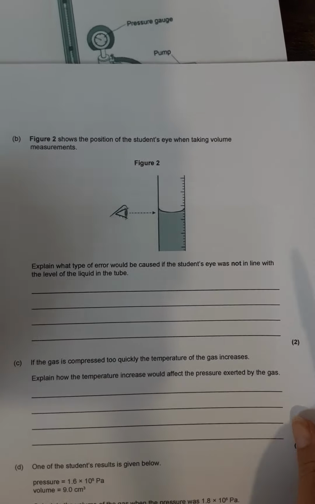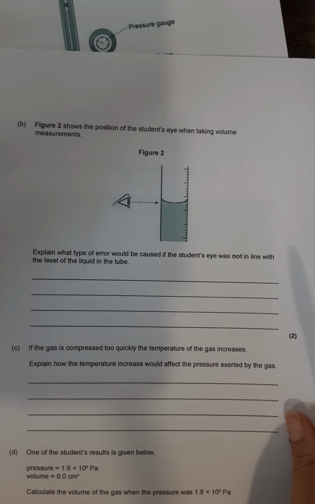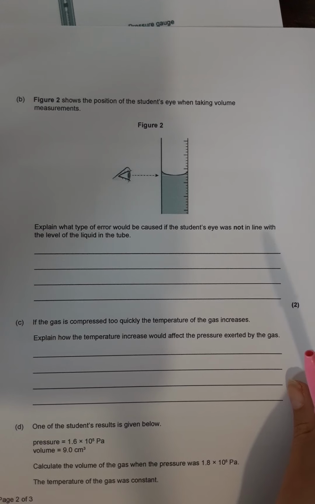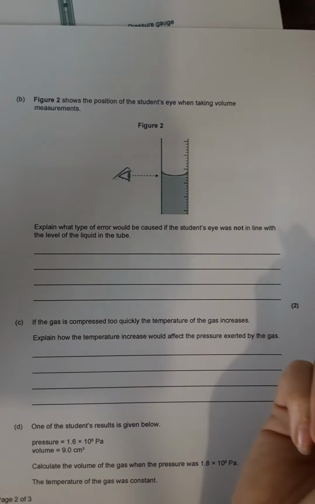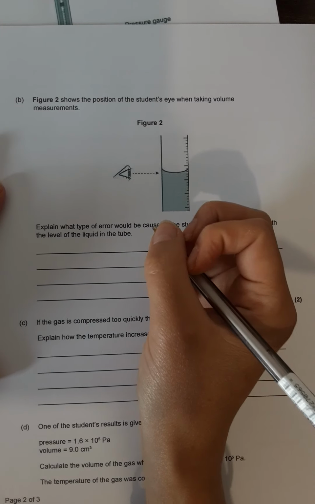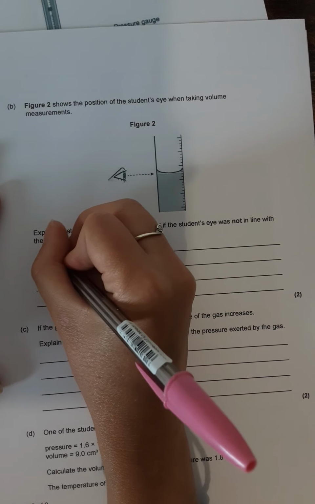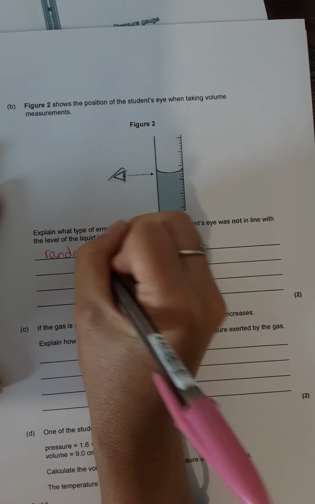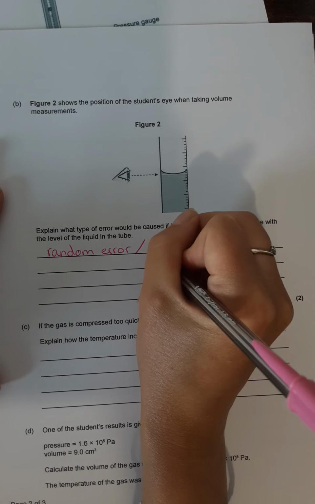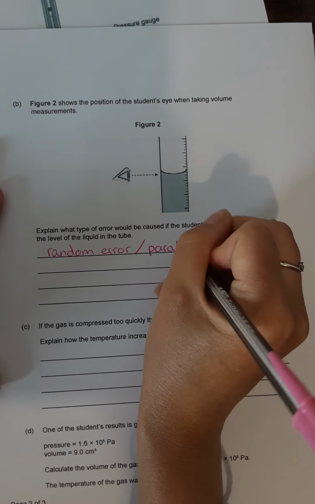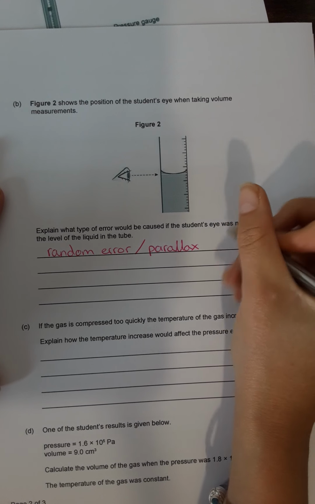Okay, so for the next one, Figure 2 shows the position of the student's eye when taking volume measurements. Explain what type of error would be caused if the student's eye was not in line with the level of the liquid in the tube. Okay, so this would mean that it would be a random error. Or we can also call this one a parallax error because it's to do with reading things from far away.